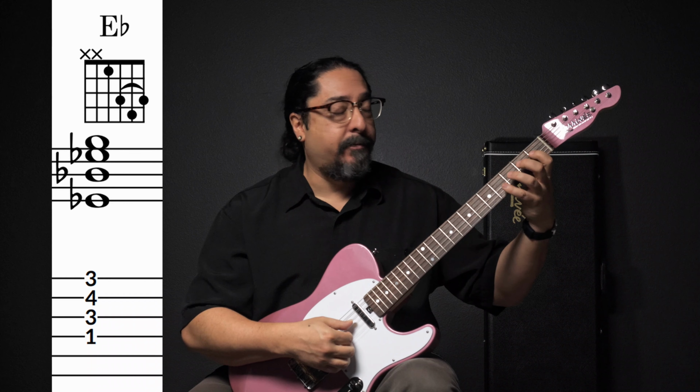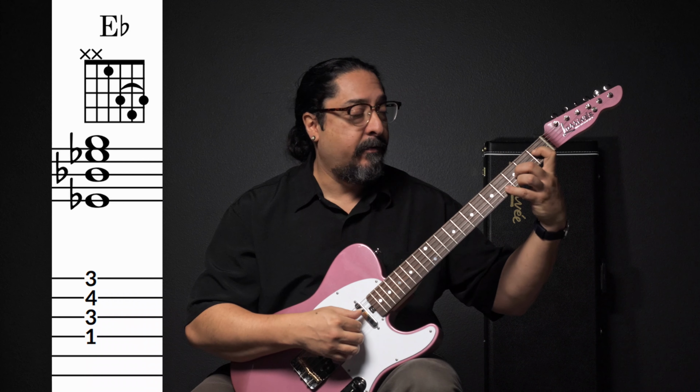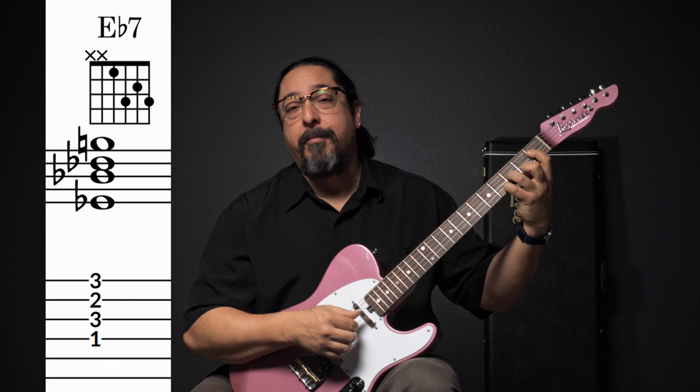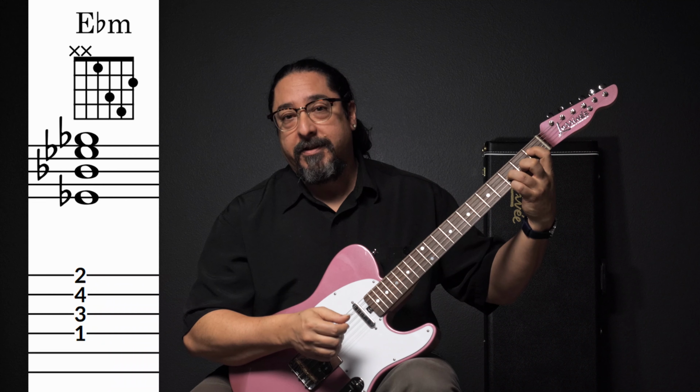Okay, so to practice all of these chords in first position, we're going to add the root note E flat. Okay, so that's going to be the 1st fret of the 4th string. Okay, so that's E flat major, E flat minor, E flat 7.